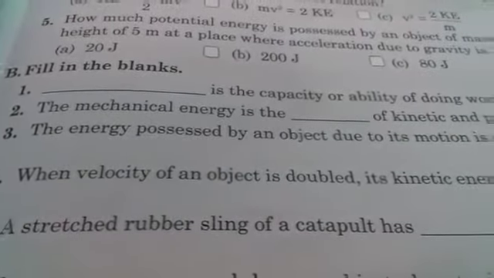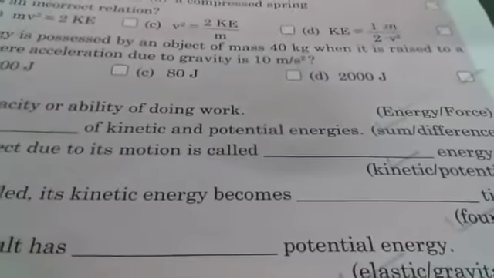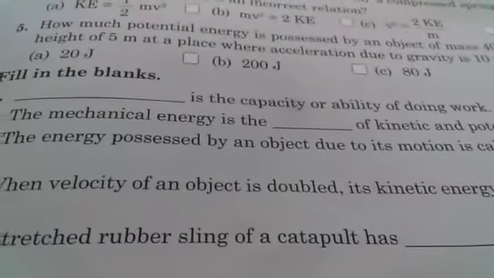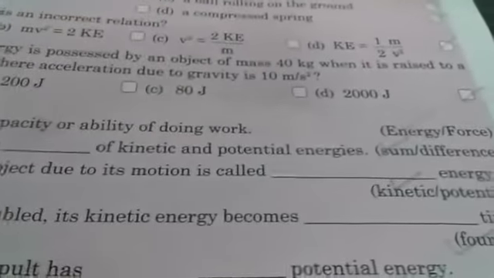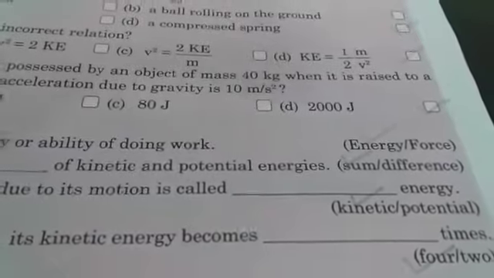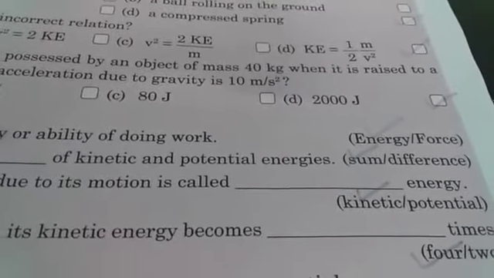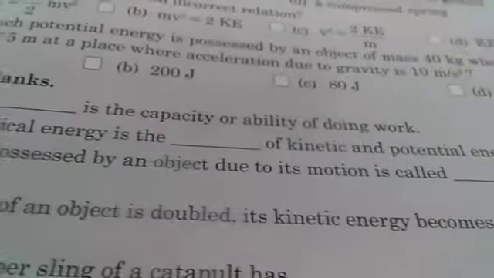Number 1: dash is the capacity or ability of doing work, energy or force? That is energy. The mechanical energy is the dash of kinetic and potential energies, sum or difference? That is sum. The energy possessed by an object due to its motion is called which energy? Potential or kinetic? That is kinetic energy.